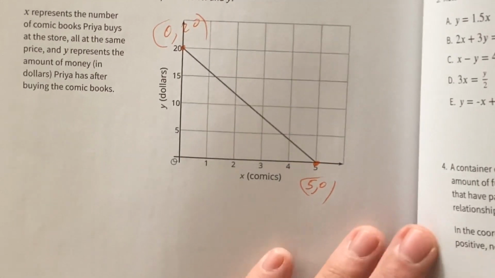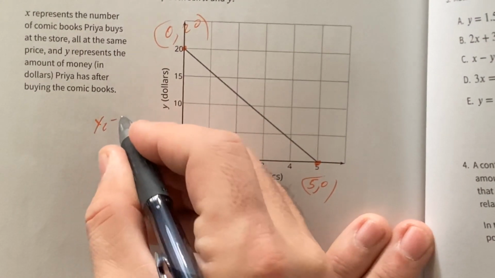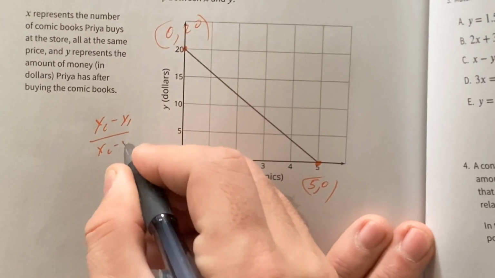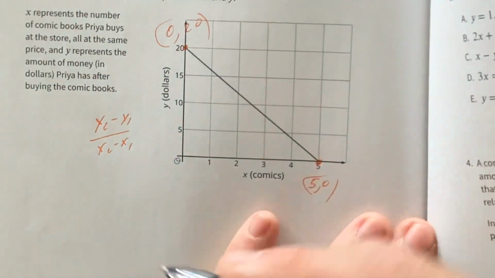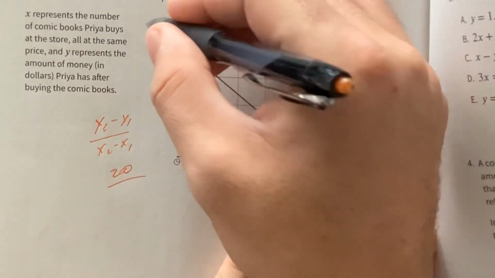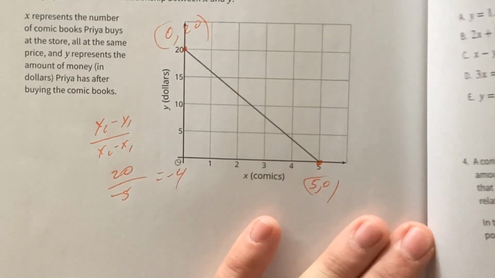What is the slope? Well, if I just use my equation here, subtract the y's, 20 minus 0 is 20. 0 minus 5 is negative 5. So my slope is negative 4.